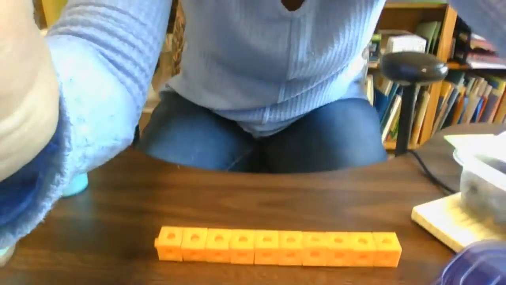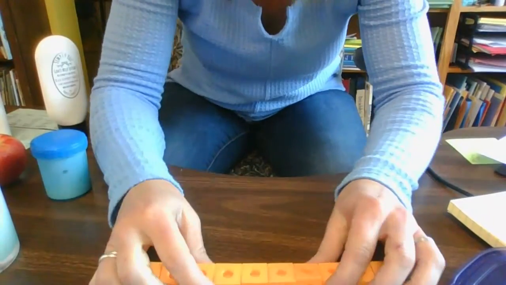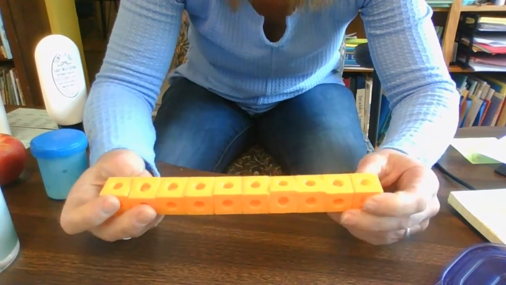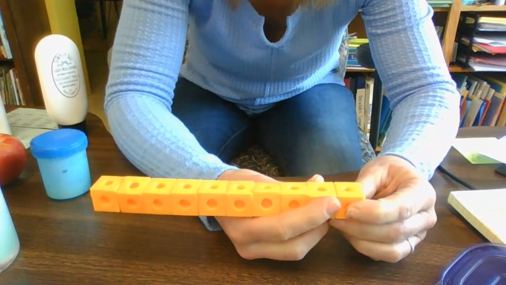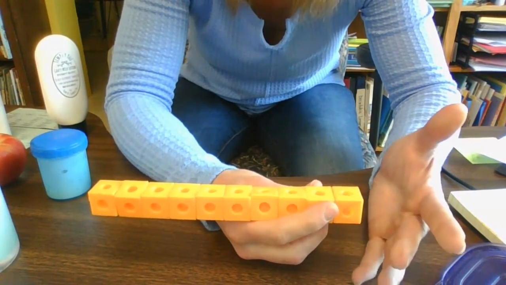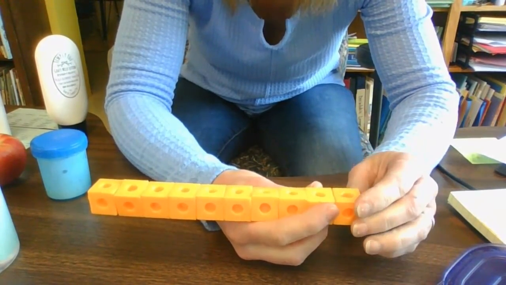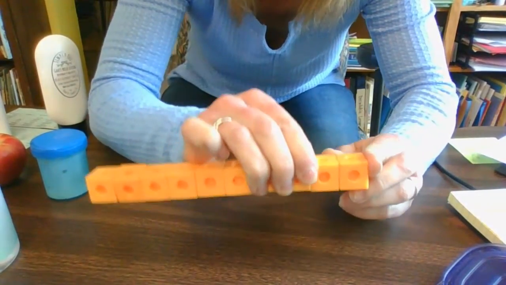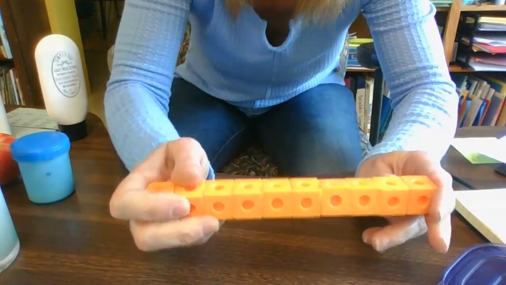So here's my connecting cubes, right? Let's imagine that each one of them is a molecule. Remember that molecules make up matter. A whole bunch of molecules make up matter. So these molecules are really tightly packed. They're squished together.